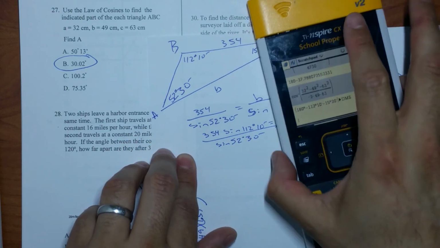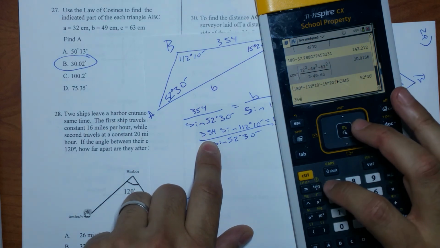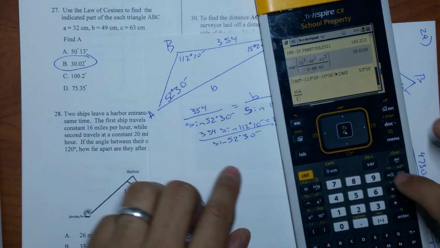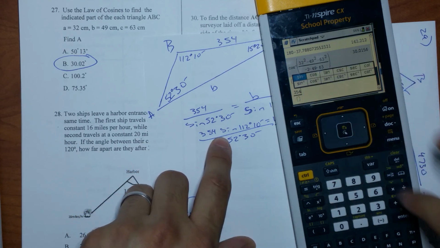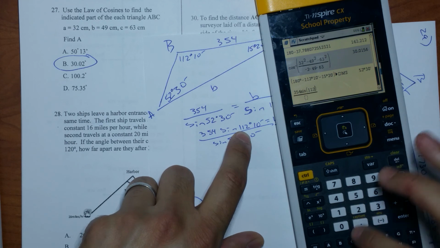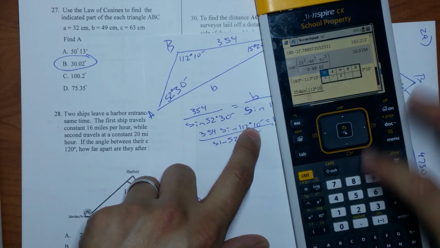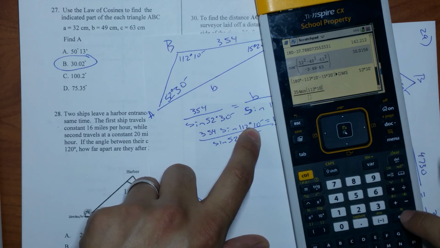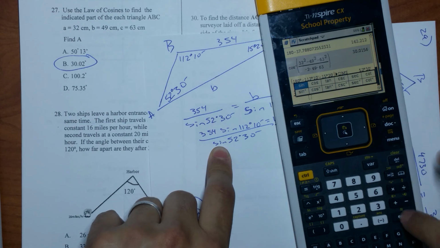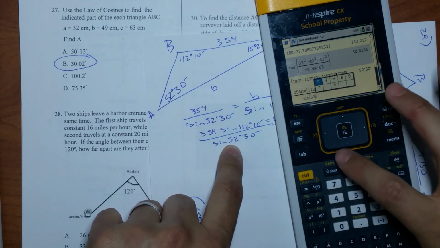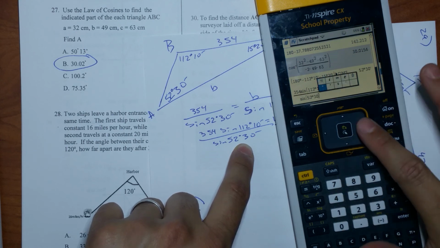Let's see, we get, so 354. I'm going to do all this on top right here. 354 sine 112 degrees, 10 minutes over sine 52 degrees, 30 minutes.